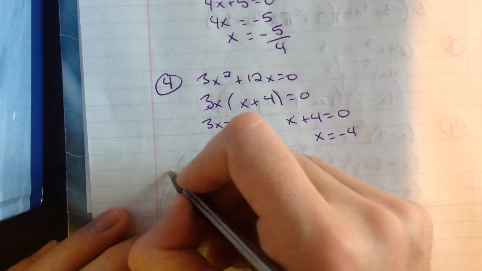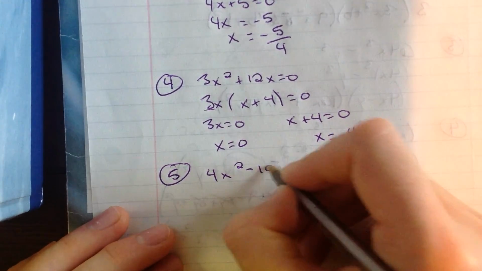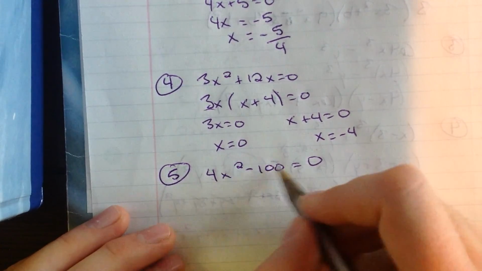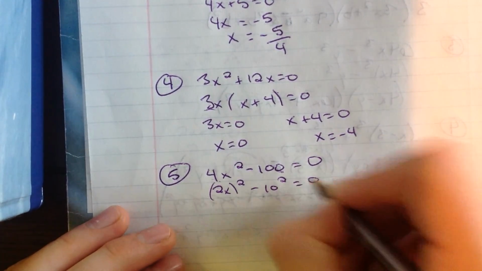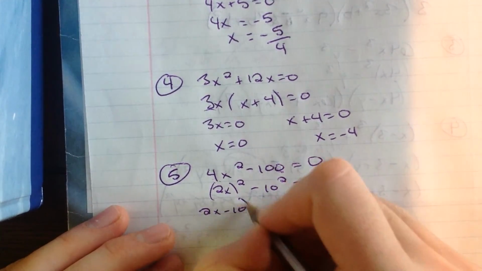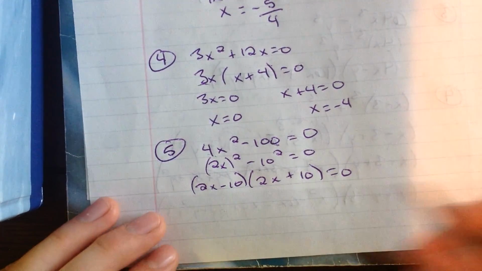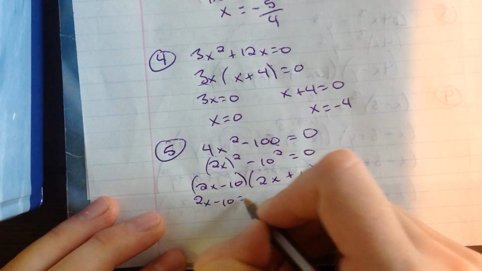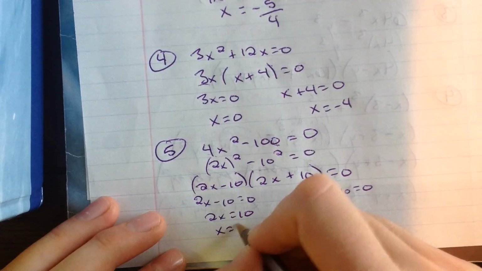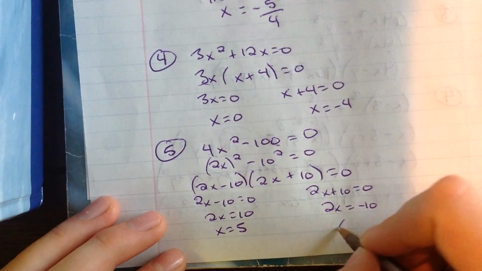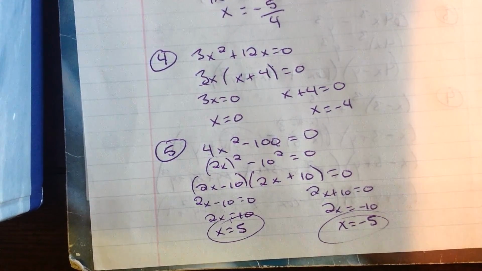Another option would be if I have something like 4x squared minus 100 equals 0. Difference of squares, 2x squared minus 10 squared equals 0. So I get 2x minus 10, 2x plus 10 equals 0. 2x minus 10 equal to 0, 2x plus 10 equal to 0, 2x equals 10, x equals 5, 2x equals negative 10, x equals negative 5. So these two spots would create a 0 in this formula.